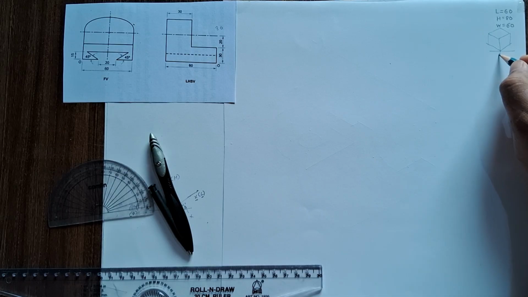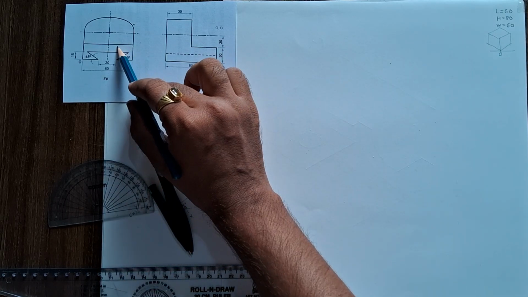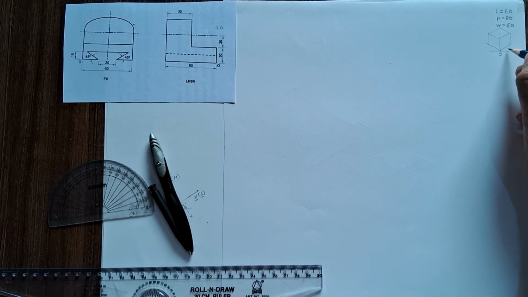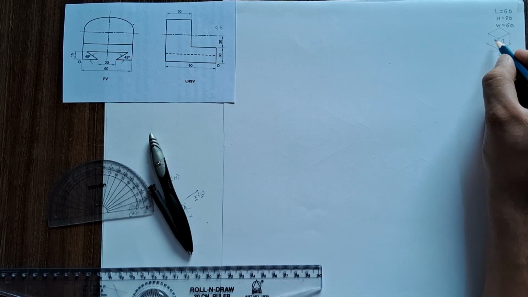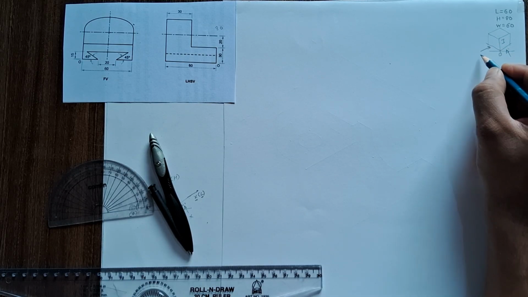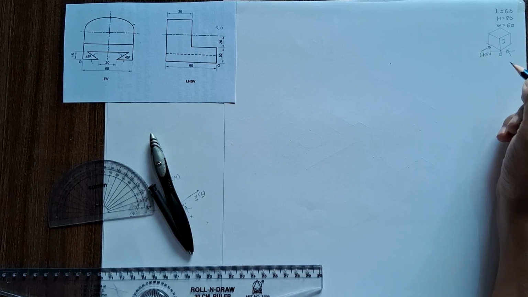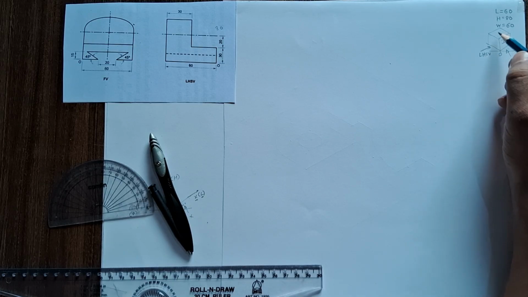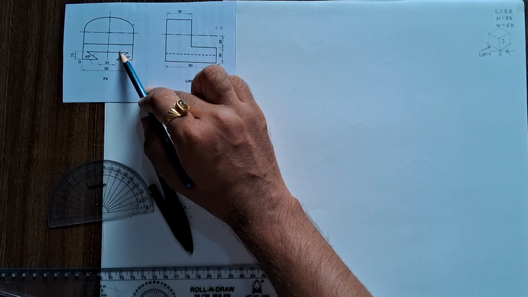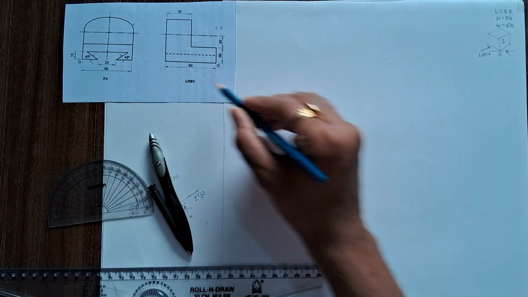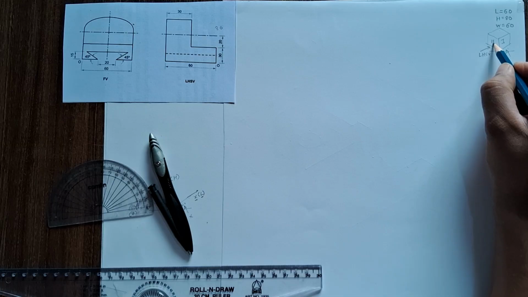So this front view we can see in the first plane. This is the left hand side view plane, and this is the top view plane. For this problem, two views are given, front view and left hand side view. So this view we can see in the first plane, and the left hand side view we can see in the second plane.